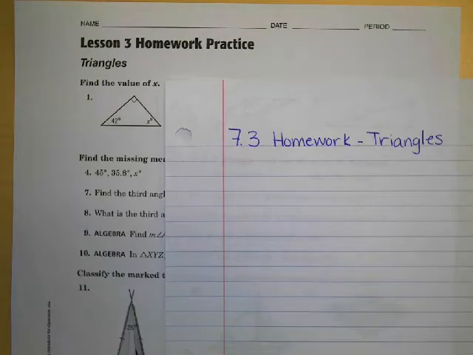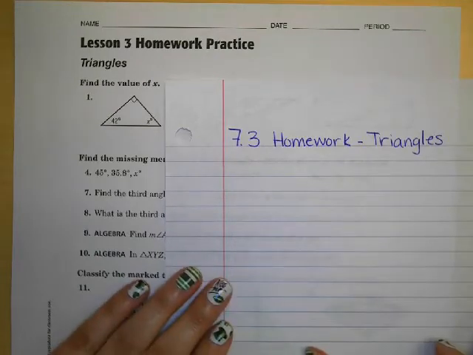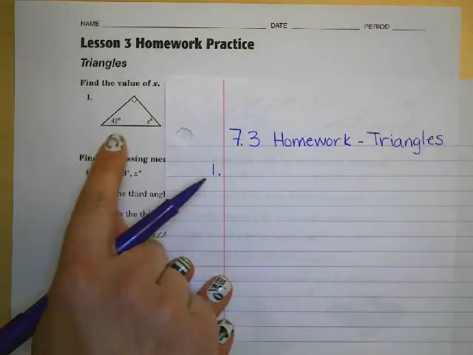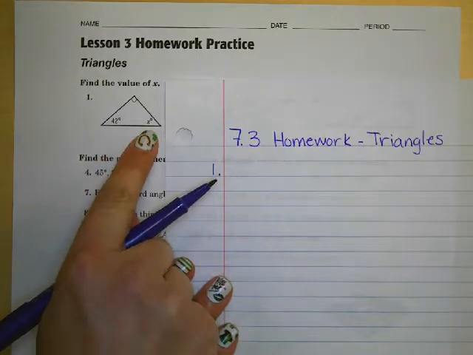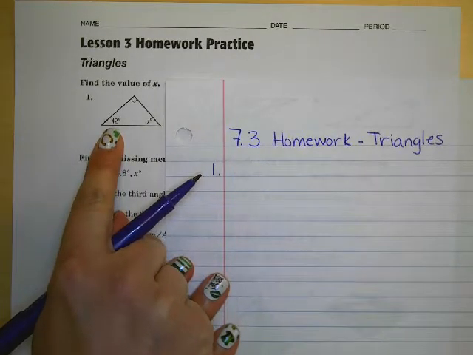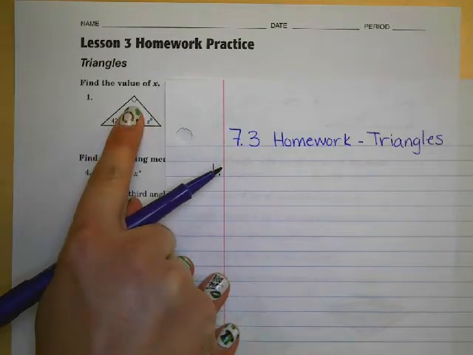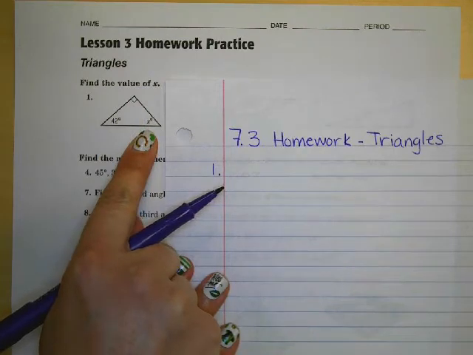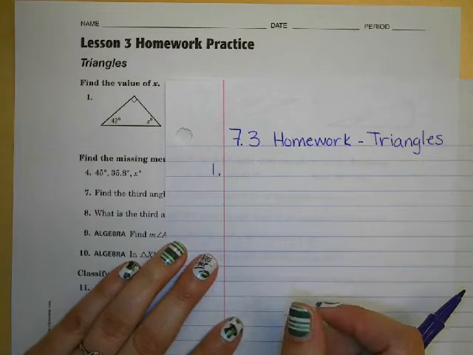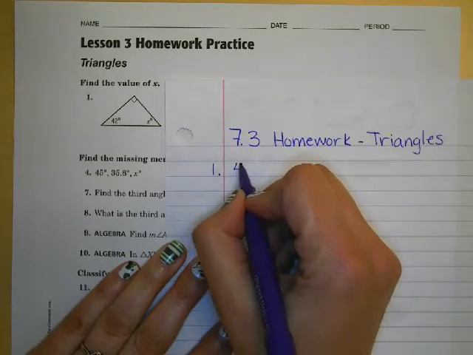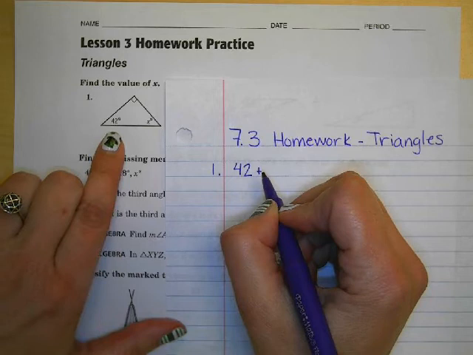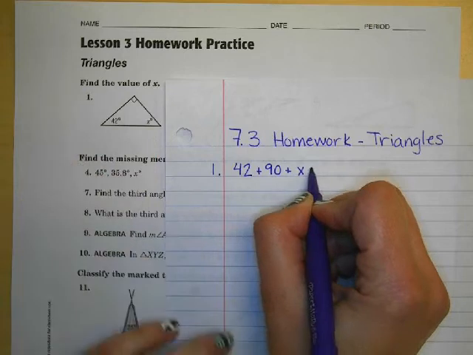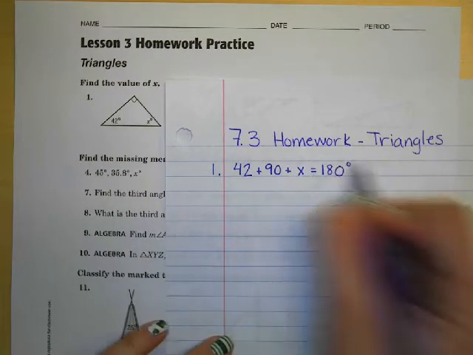Lesson 3's homework is all on triangles, so let's work through some of the problems for examples. Number 1 gives you a triangle with some degree measurements already added in. So we have 42 degrees. We have a little square here, which represents our 90-degree angle, and then we have x. What we know about a triangle is all of them add up to 180 degrees. So we can start our equation, 42 plus 90 plus x is going to be equal to 180 degrees.